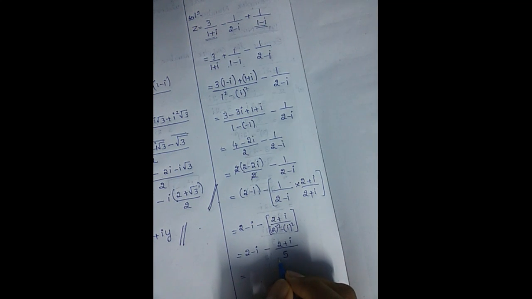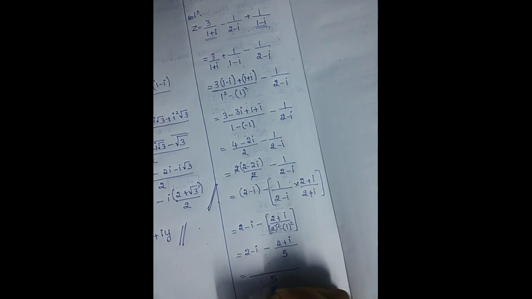Next, we are going to take the LCM, that is 5.